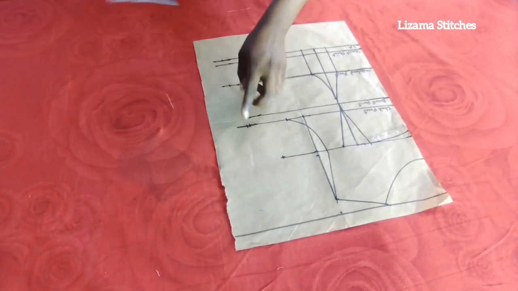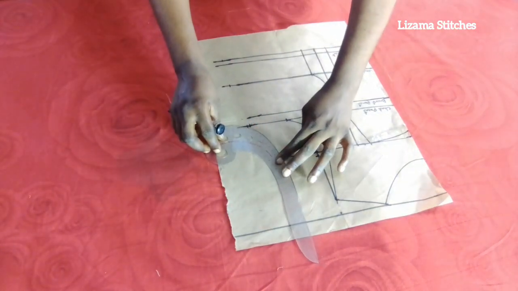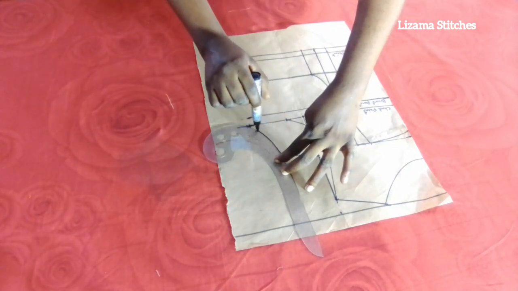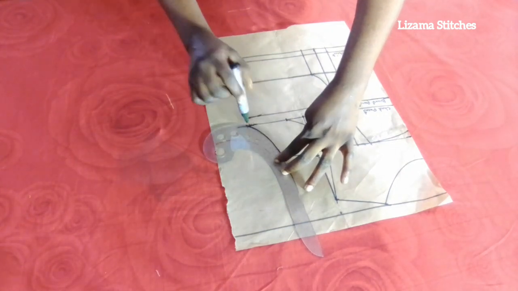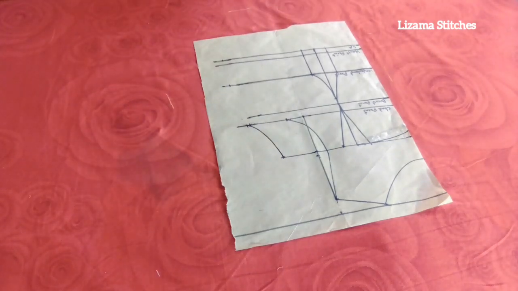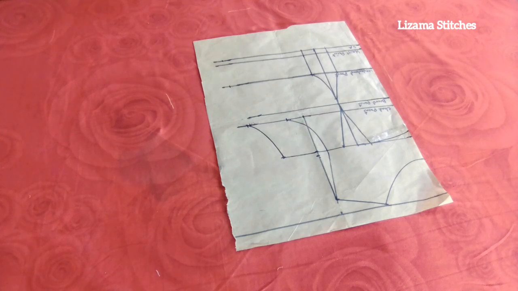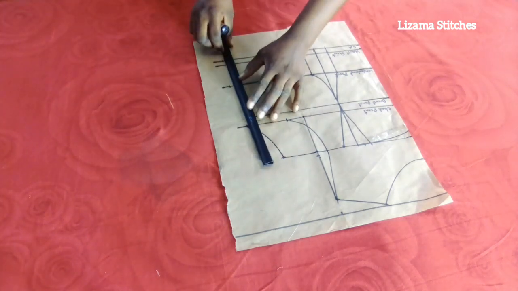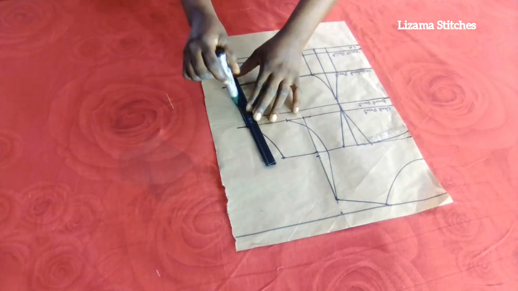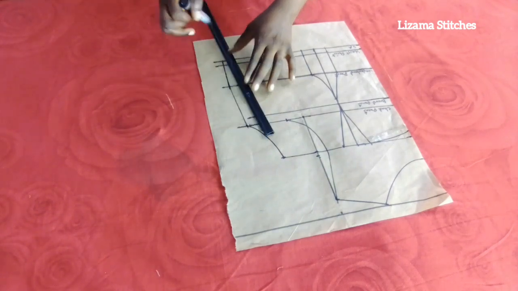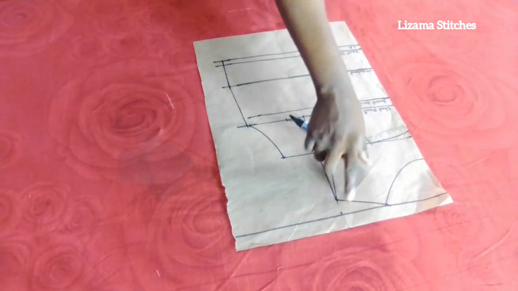I'll connect this point to this point with my armhole curve. And I'll connect this point to this point and this point to this point. Now I'm going to add my shoulder allowance.